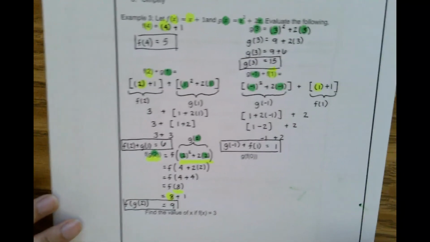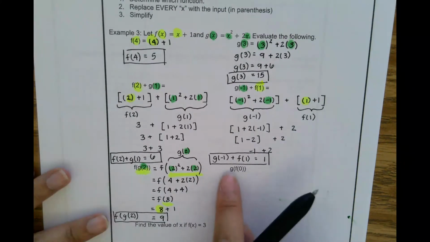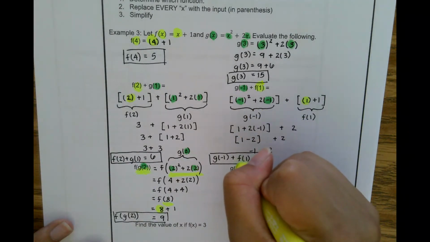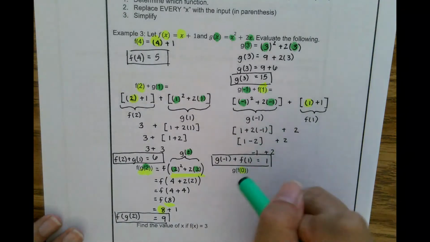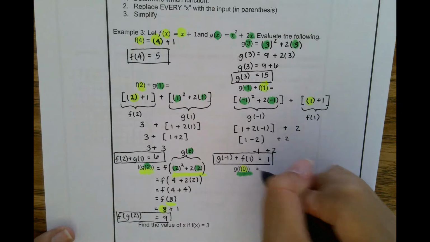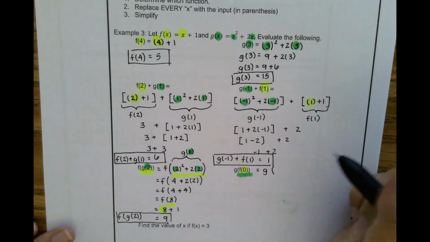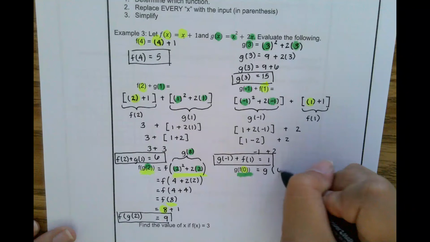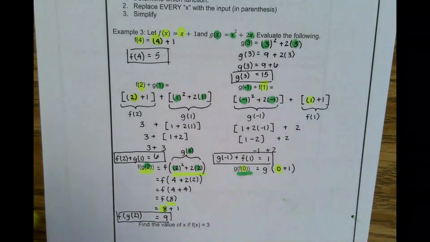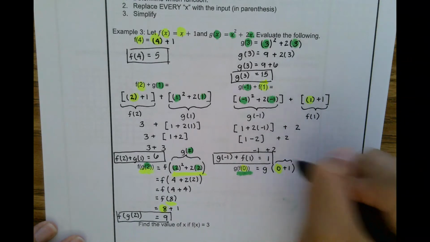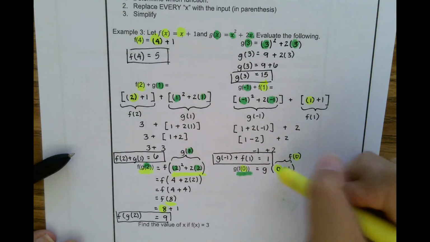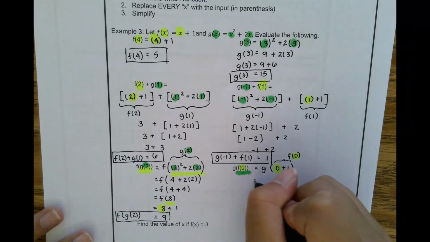So now let's try the next one. Here this is g of f of 0. So what I'm going to do is plug in 0 into my f function, and then whatever I get from there, I'm going to plug that into the g function. So g of f of 0. So plugging 0 here, 0 plus 1. Because this here is f of 0, where I replace that x with 0. 0 plus 1 is 1.